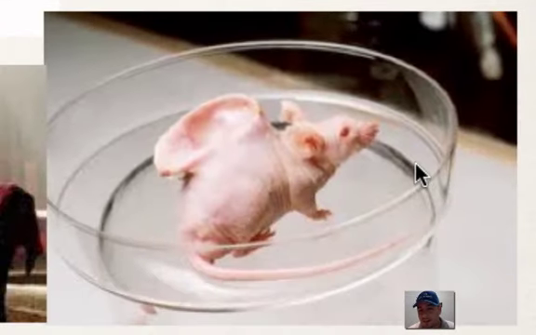Here's another idea. This looks like science fiction. No, this is real. They actually made a mouse, injected with the ear-producing gene or set of genes. It's not just one gene, several genes. And the mouse grew an ear on its back. And look, that's a human ear. What are we doing, right? Crazy stuff. But yes, you can do that.